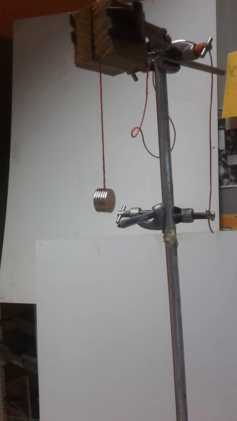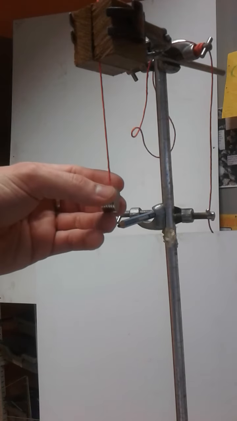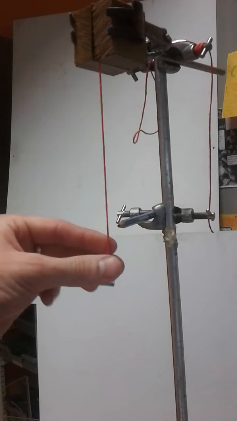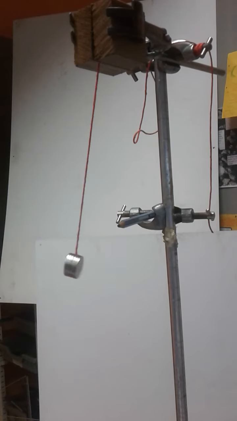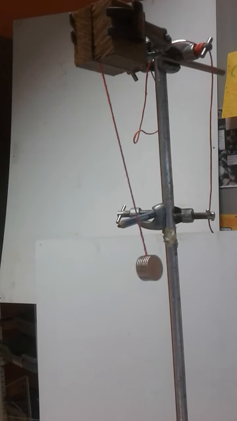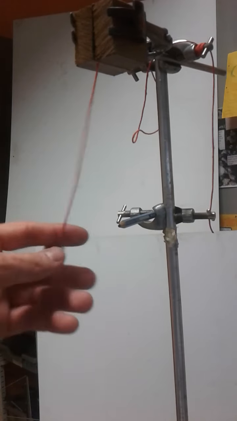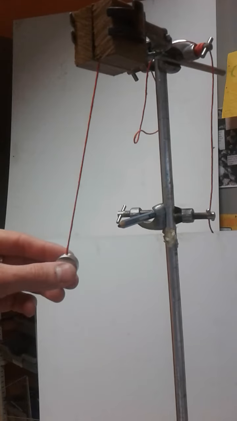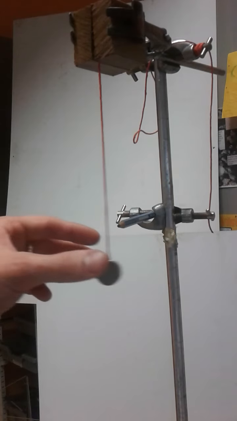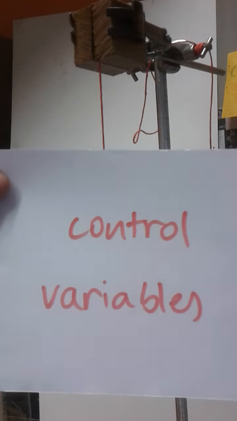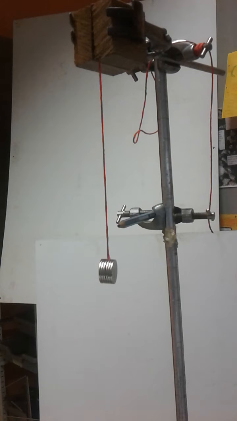I'm not going to change the mass of the pendulum bob, and I'm also going to try, where possible, to keep the amplitude of the swings the same. So I'm not going to do one with a low amplitude like this and then the next one with a really great big amplitude like this, because that could affect things. So I'm going to try and keep the amplitude the same and the pendulum bob the same as well. Those are my control variables to try and make this a fair test.